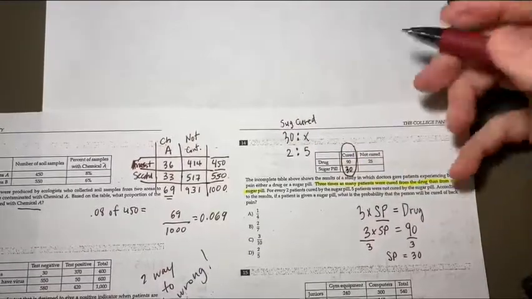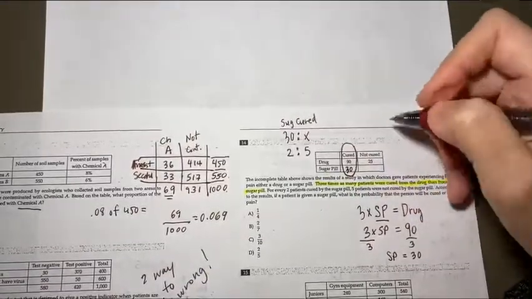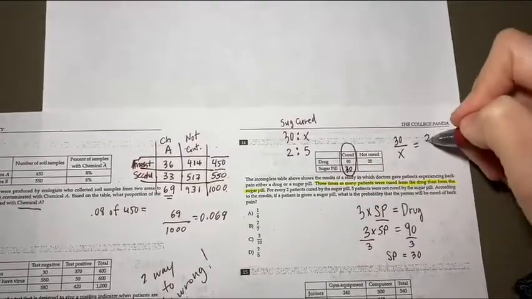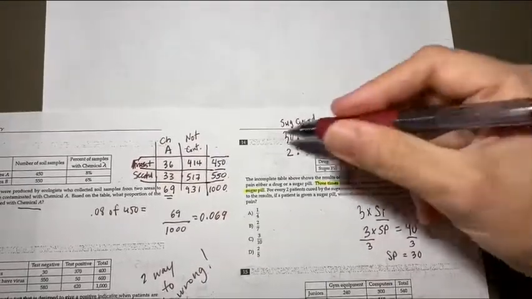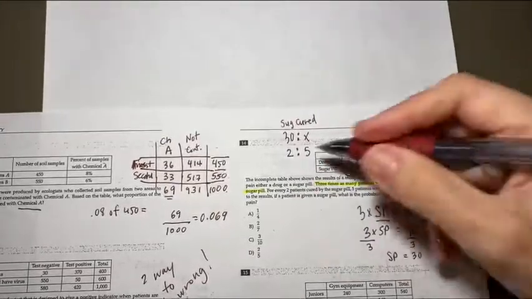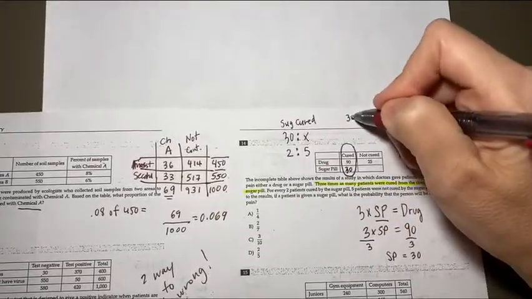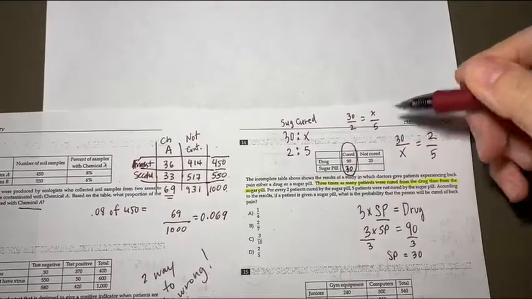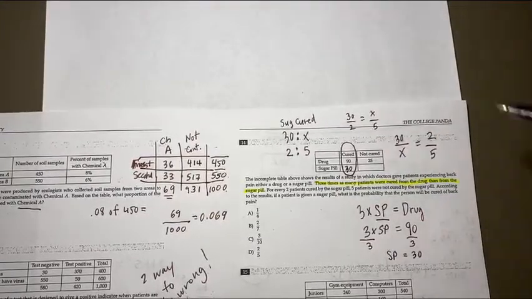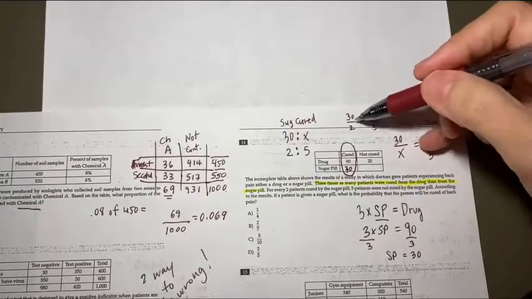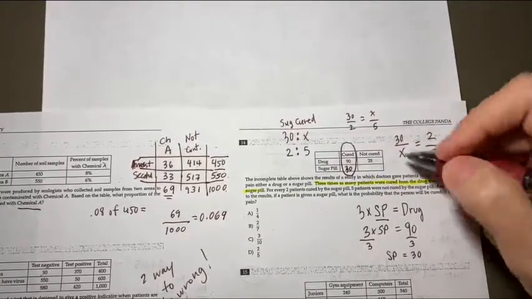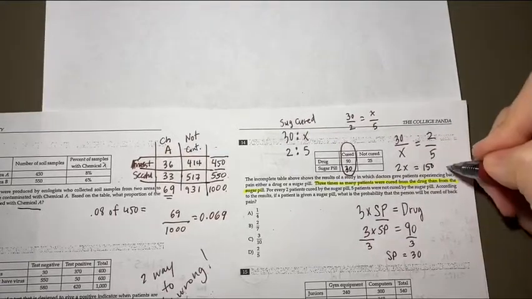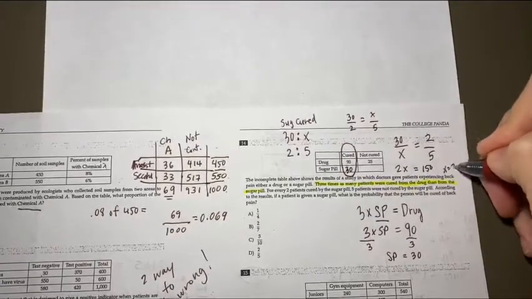And it doesn't matter how you set up the ratio here. You can set it up 30 over x is equal to 2 over 5. You could set it up vertically here. 30 over 2 is equal to x over 5. No matter what, you can cross multiply to solve here. You get 2x is equal to 1,500, and x has to be 75.